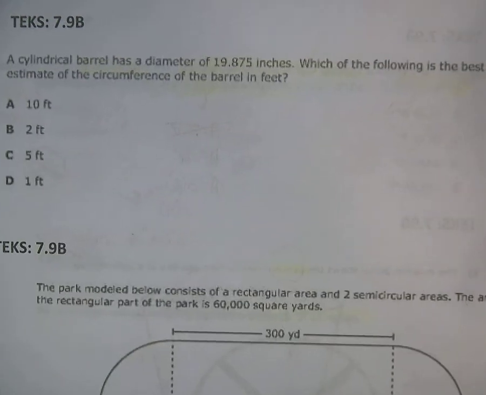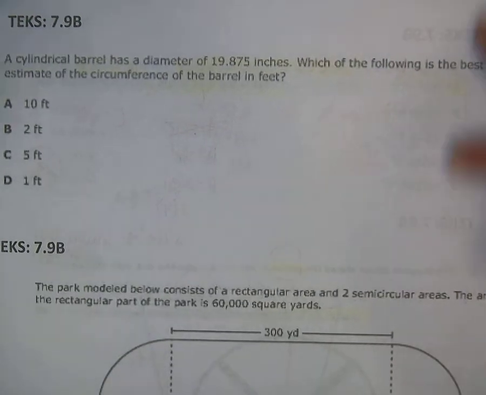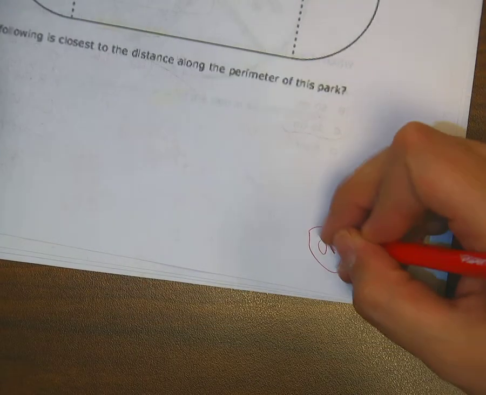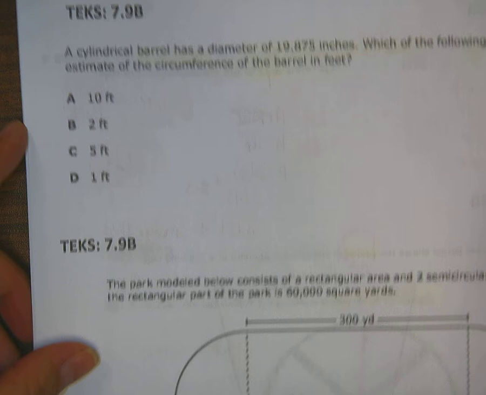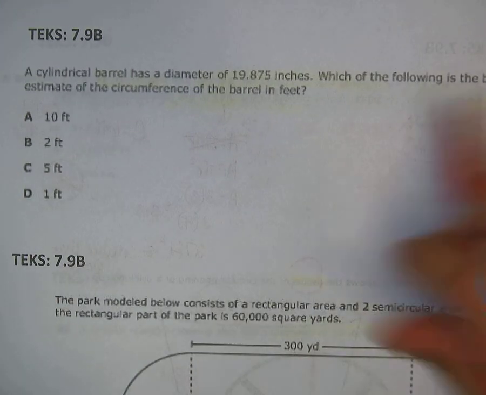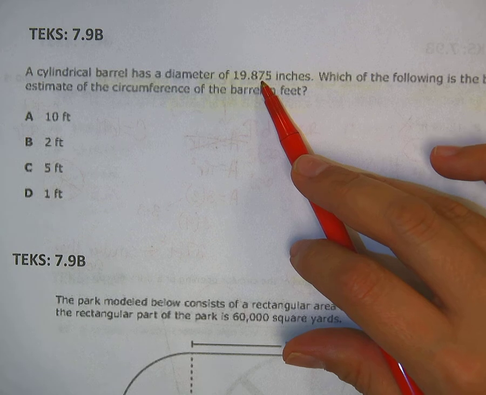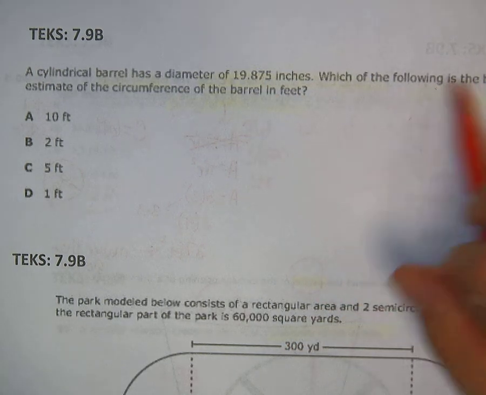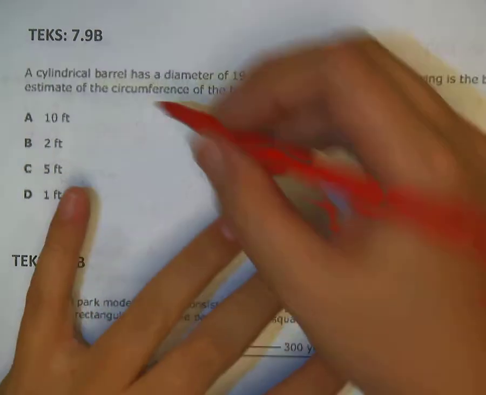Okay, 7.9b says, and this is page 9. Okay, page 9 on the measurement and geometry. A cylindrical barrel has a diameter of 19.875 inches. Which of the following is the best estimate of the circumference?